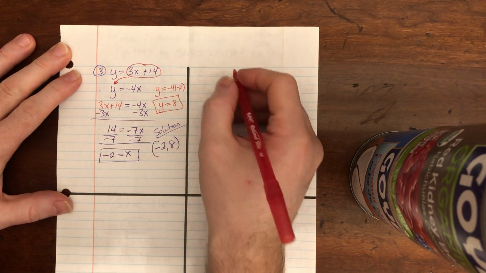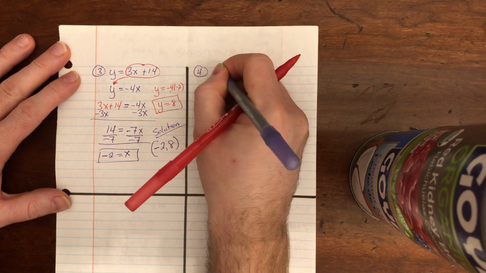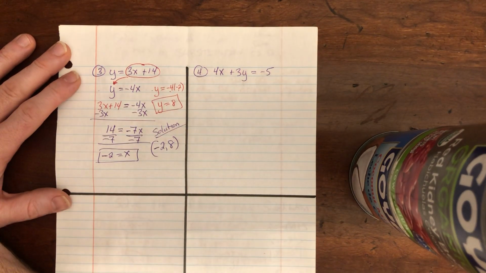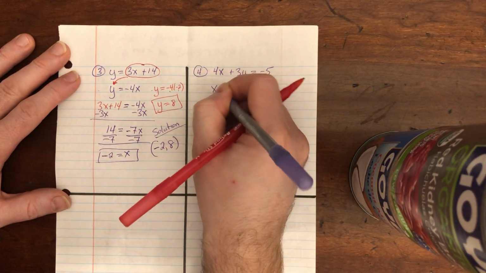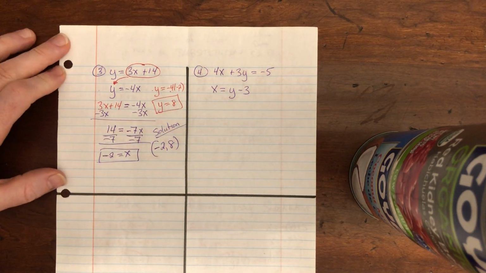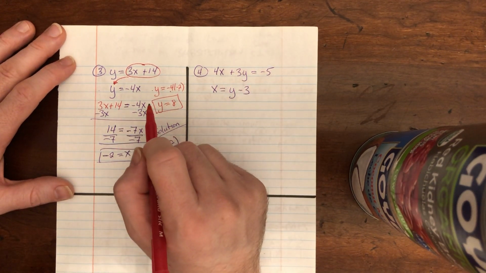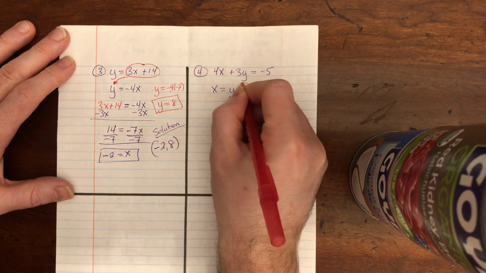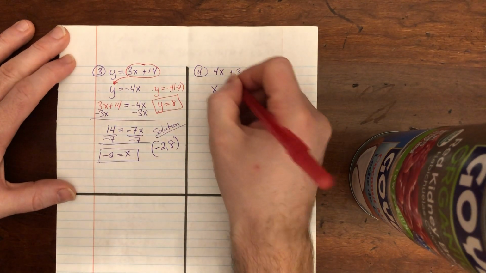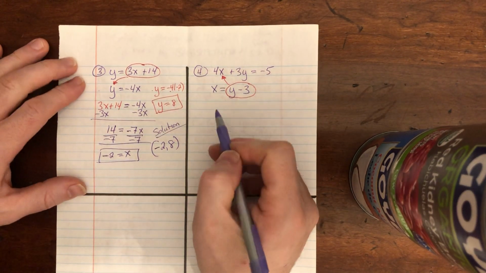All right, so our next equation that we're going to work on together is example 4. It's going to say 4x plus 3y equals negative 5. And our second equation is x equals y minus 3. Okay, so when we do this, our first equation doesn't have any variable solved for, but our second equation does. The x is solved for here, so we have x equals y minus 3. So this value is now going to get substituted into x in the first equation.